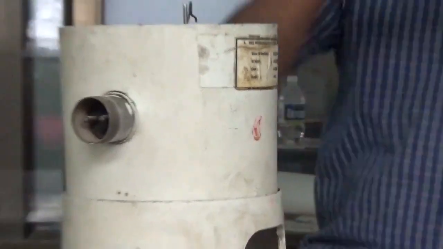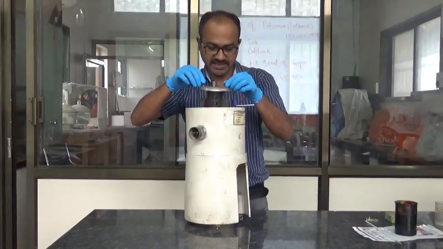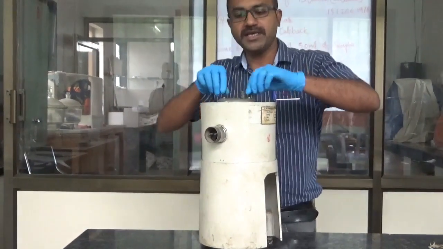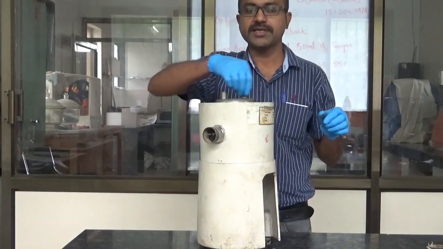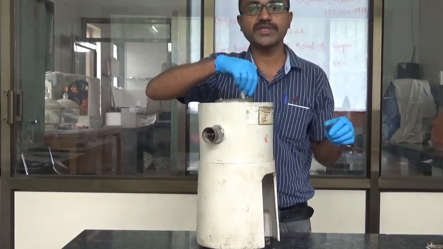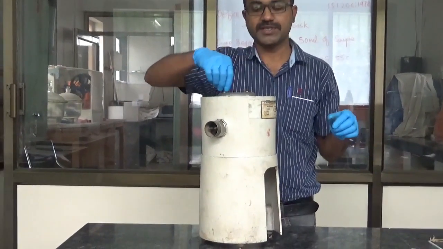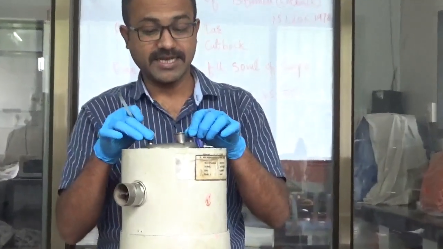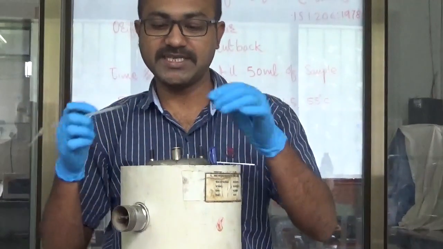This is my stirrer, which I am going to fit on this cup. You can rotate it manually so that you can maintain the temperature. This stirrer has an attachment.